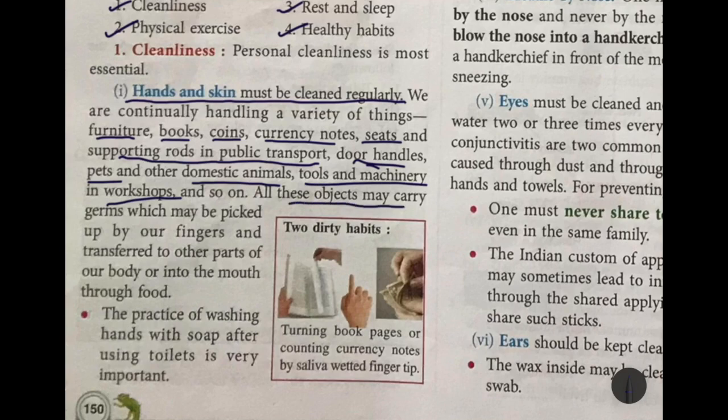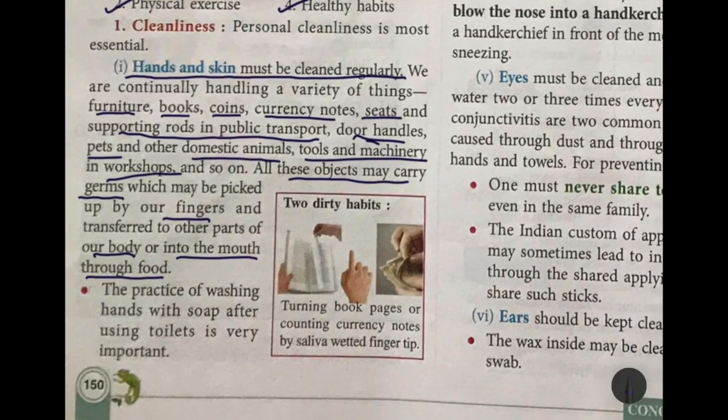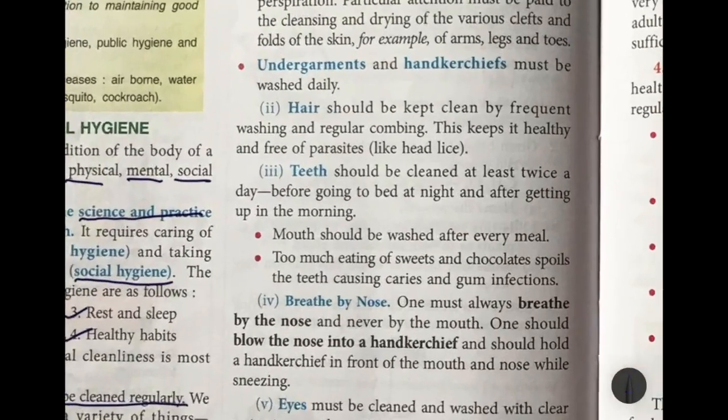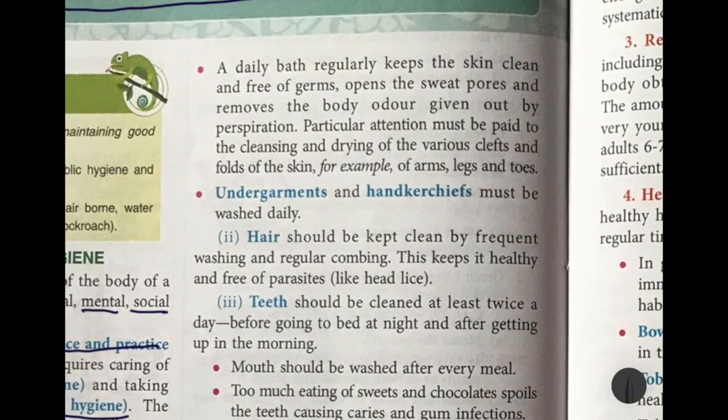Now all these objects that you touch may carry germs, which is picked up by your fingers and then it is transferred to other parts of the body and of course into the mouth through the food. Nowadays of course you must not touch your face also, isn't it? Now the practice of washing hands with soap, especially after using the toilet, is very important. And of course you need to take a bath daily, because it keeps the skin clean and free of germs, opens the sweat pores and removes the body odor given out by perspiration or sweating.